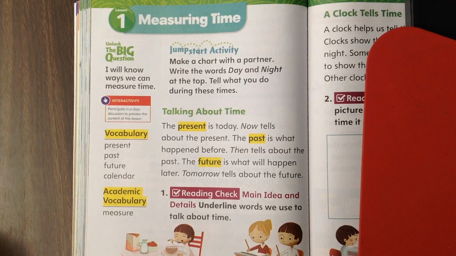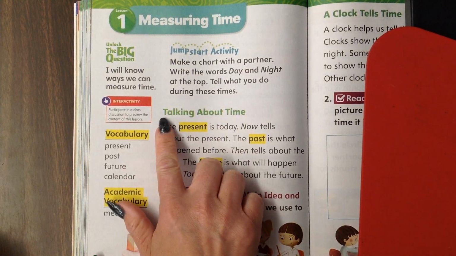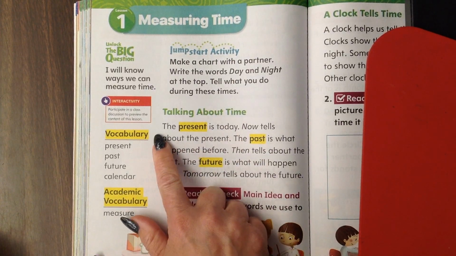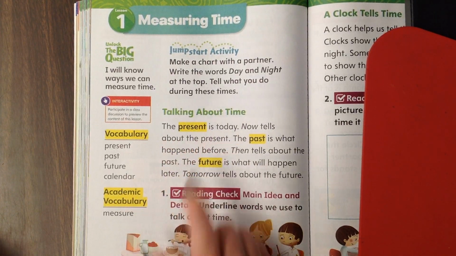Here we go. All right, so it talks about talking about time. We've actually been doing some of this in our math class. All right, let's look at this. It says, the present is today.